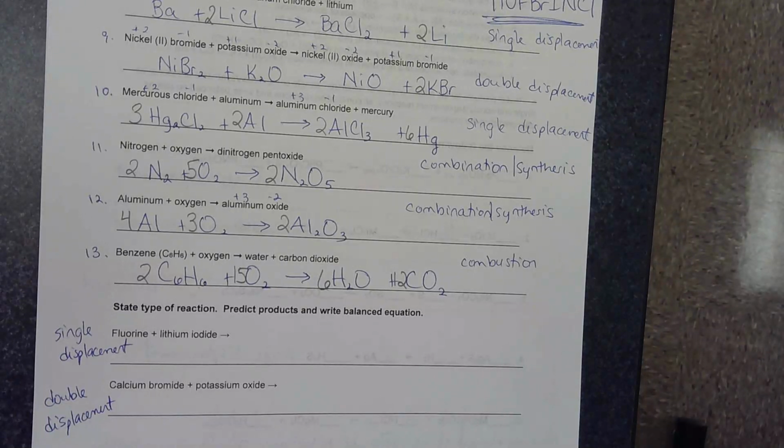So we know on the first one there that we haven't done, that it's a single displacement. Let's just kind of review that. How do we know that that's a single replacement or single displacement? Tell me, Lucas. It's got not 3 elements. You're almost right. It's got one single element and a compound.